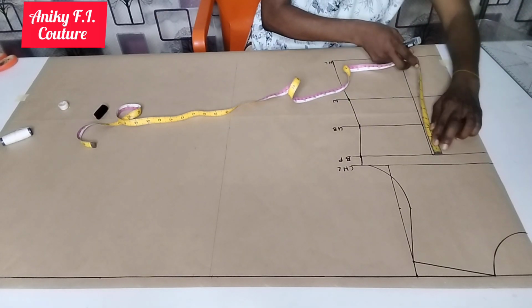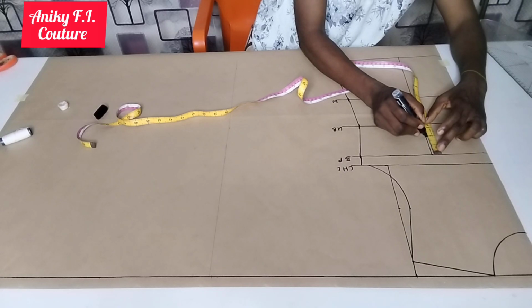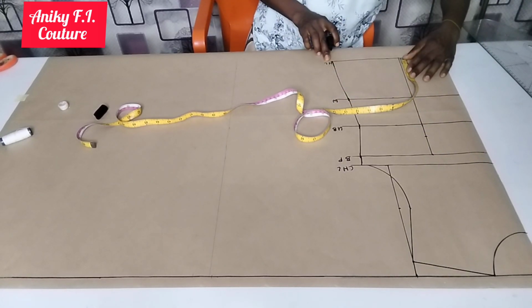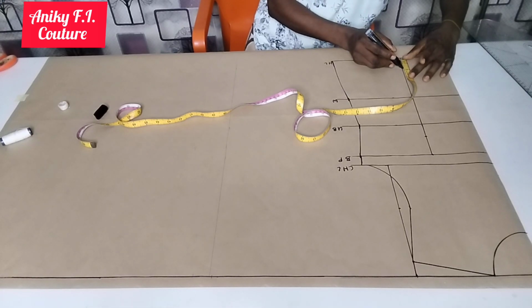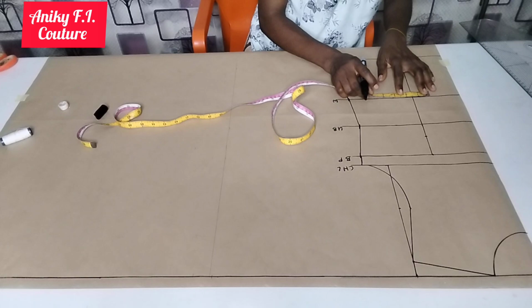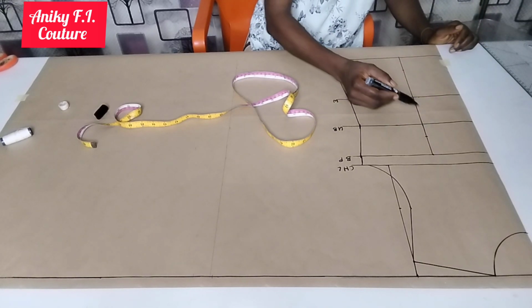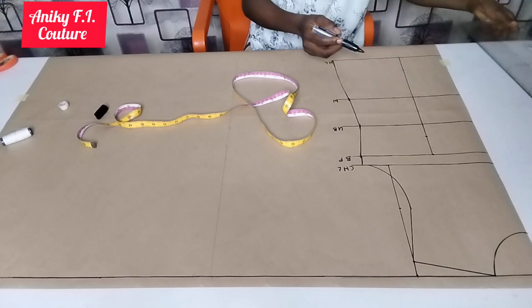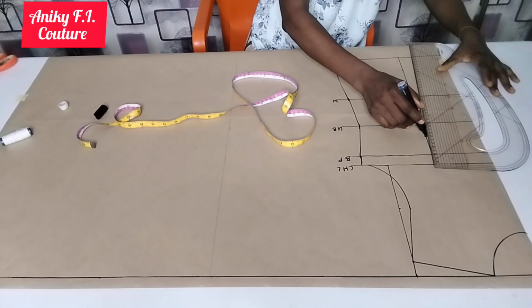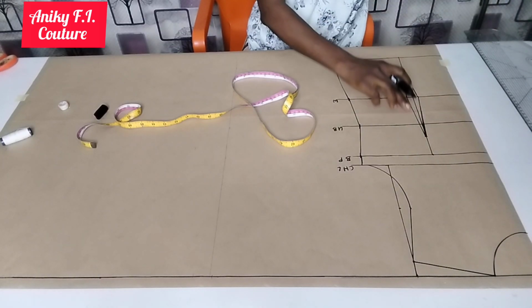So to get my dart now, I'm going to come down by 2 inches from my bust point line, which is here. From the down part of my top, which is the full length of my top, I'm going to come up by 2 inches as well. So on my waistline, I'm coming in by ½ inch on both sides. So I'm going to connect my dart like this. Just watch what I'm doing. So now this is my dart, as you can see.